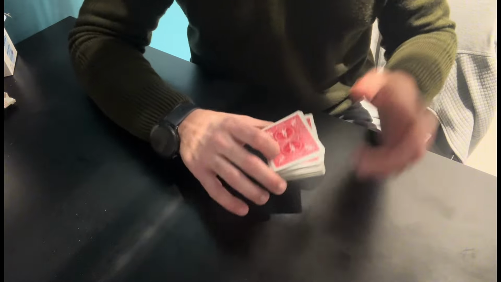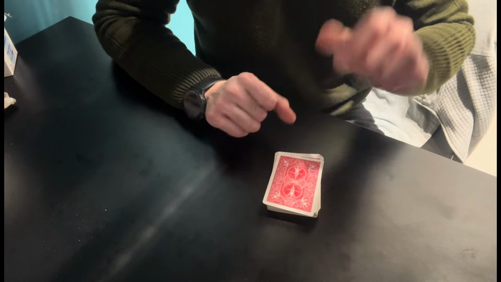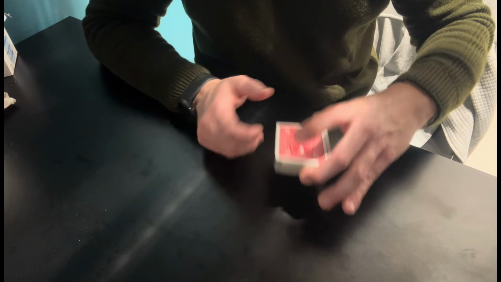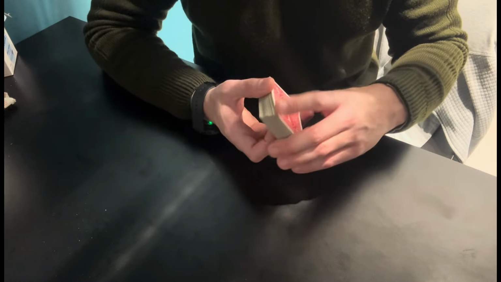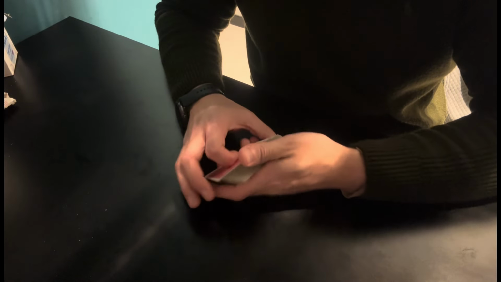All right, stay tuned for the next one, in which the one I personally use to keep the card on top. It's a very powerful one. Let's go. Okay, everyone, welcome to the last false cut.